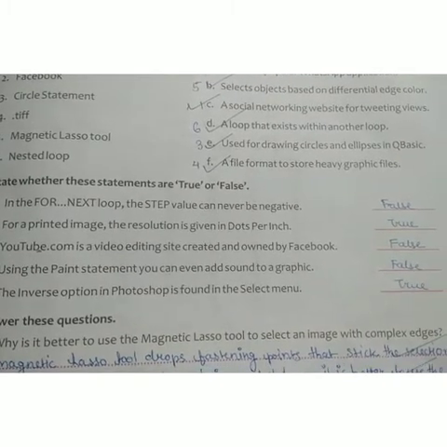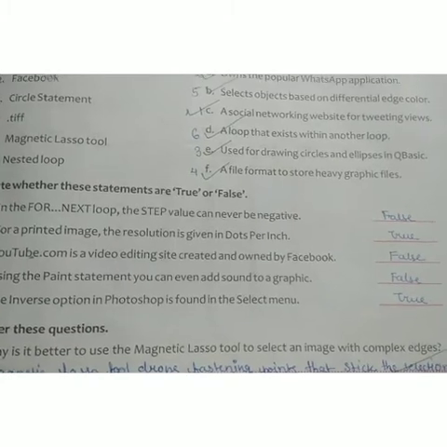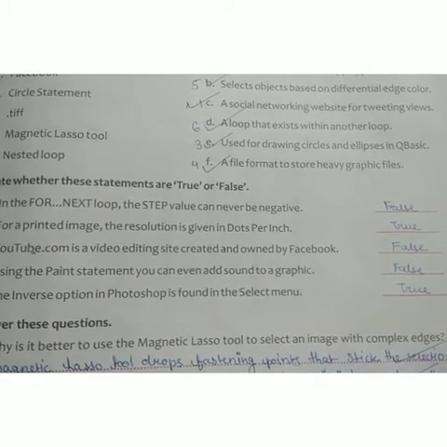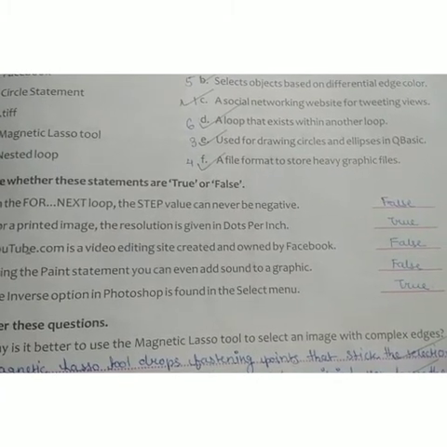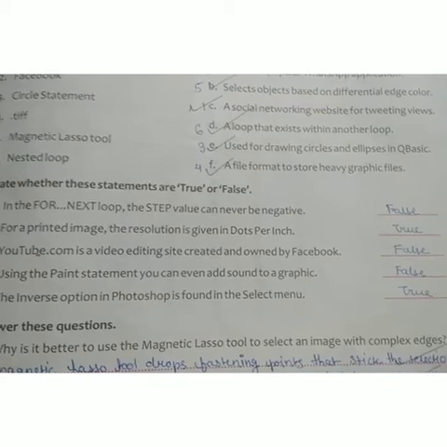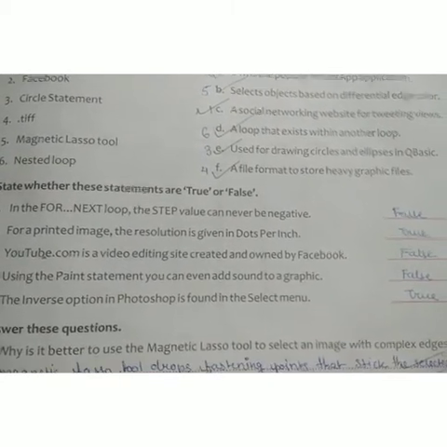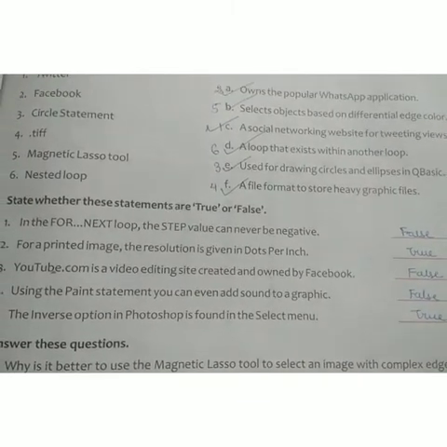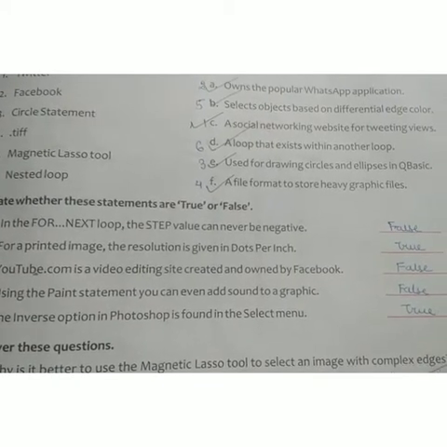First, in the FOR NEXT loop, the step value can never be negative. So it's a false statement. Second, for a printed image, the resolution is given in dots per inch. That is a true statement. Third, youtube.com is a video editing site created and owned by Facebook. No, it's false. Fourth, using the PAINT statement, you can even add sound to a graphic. So it's a false statement.